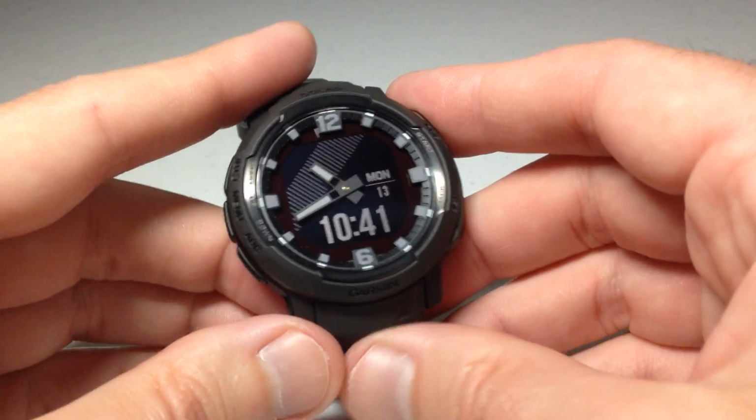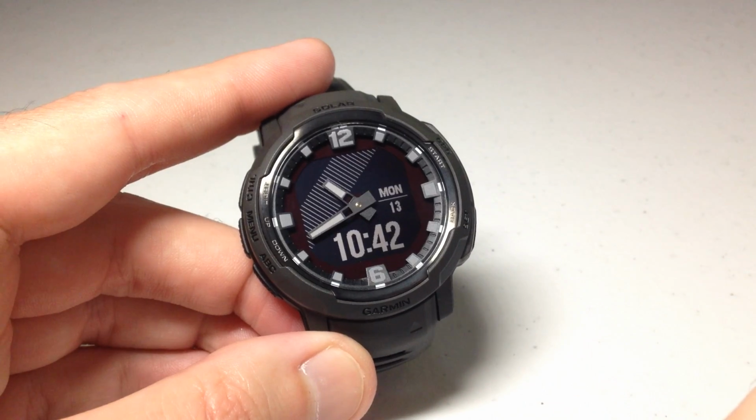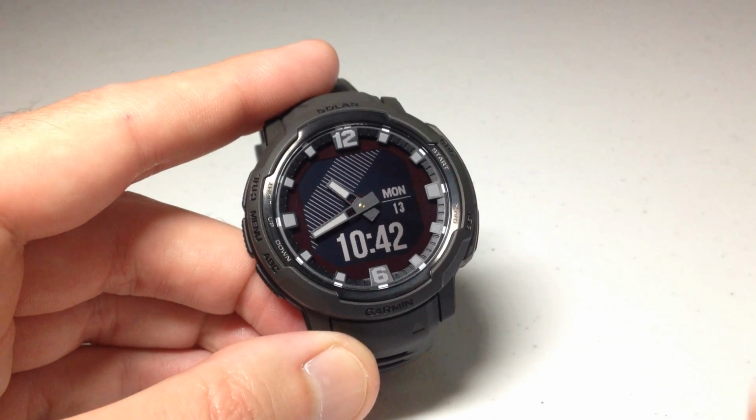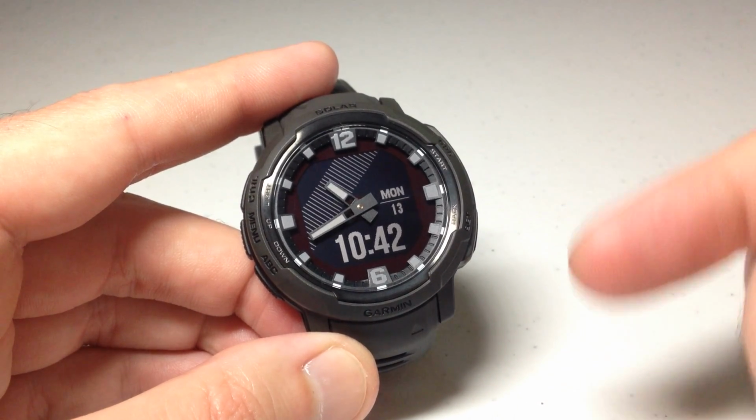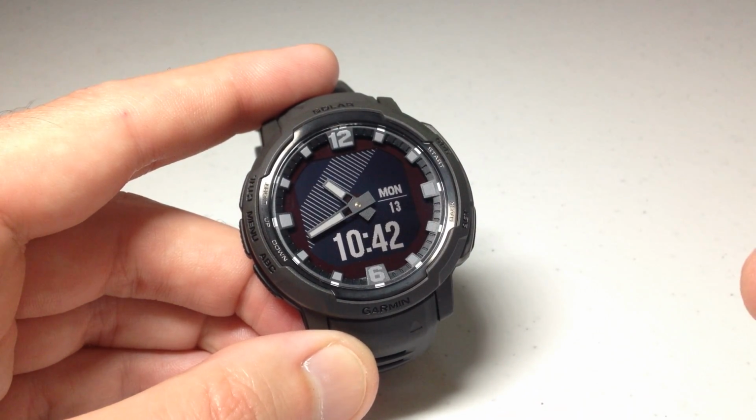Hey everybody, in today's video we're going to be looking at the 11th watch face delivered on the Garmin Instinct Crossover watch. I'm using the solar model. It shouldn't matter whether you've got the solar or non-solar model. The watch faces are going to be the same. The only thing that's going to change is going to be the data field elements.